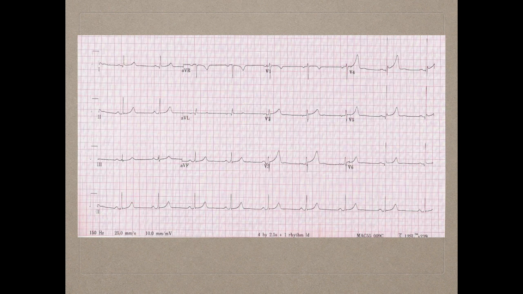So I want you to take a minute and think about it. If you have to, hit the pause button. I want you to do a complete interpretation on this EKG. And then after you restart the video, we'll go through everything.